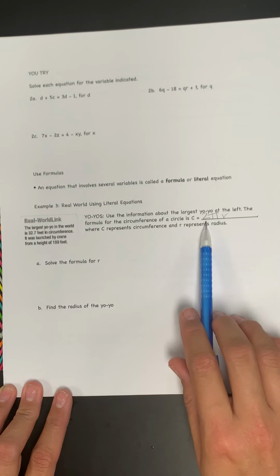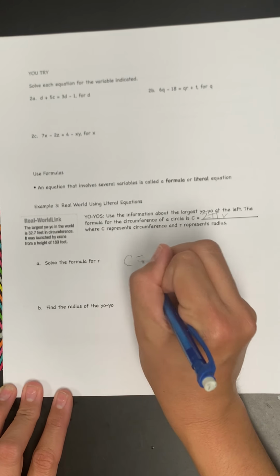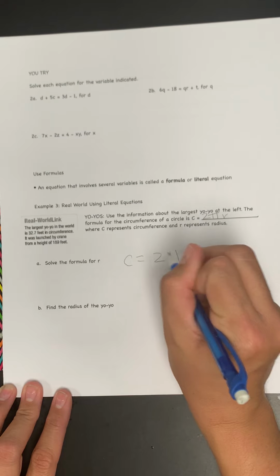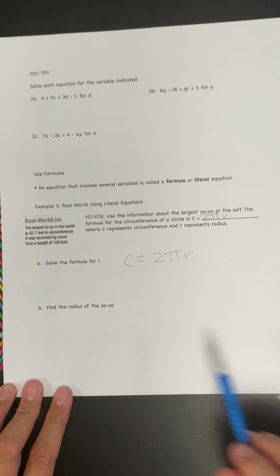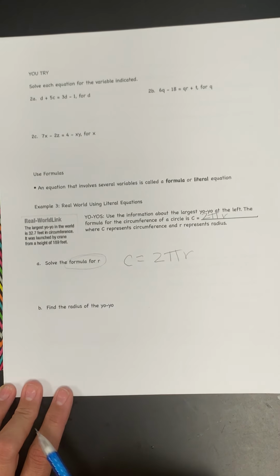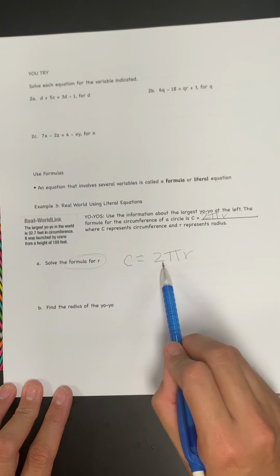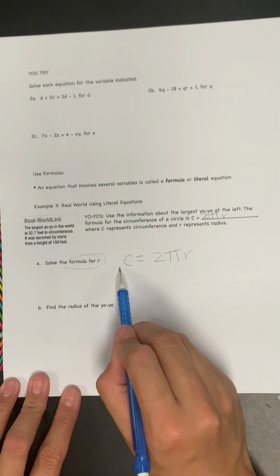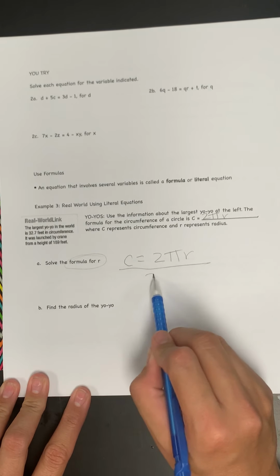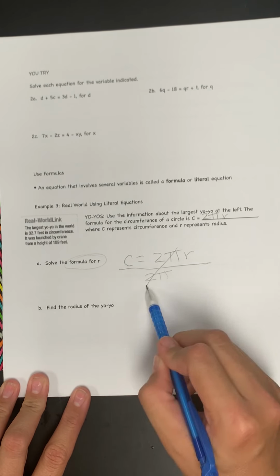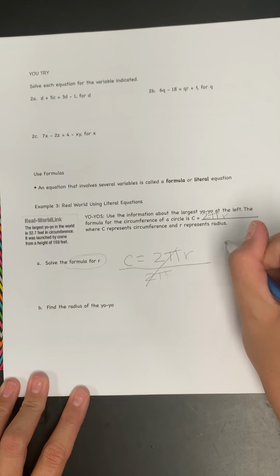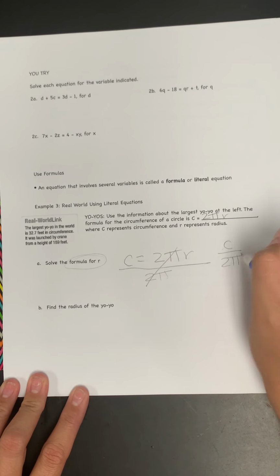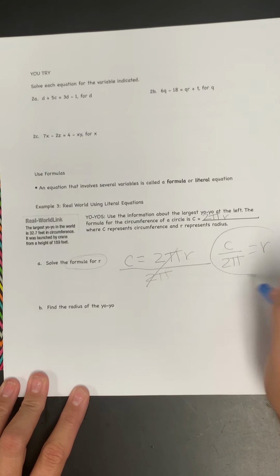So we're first going to take this equation, C equals 2 pi r. And the first thing that we need to do is solve the formula for r. We notice that 2 pi r, when they're next to each other, all means multiplication. So in one step, I can divide both sides by 2 pi, and then I would be left with C over 2 pi equals r.